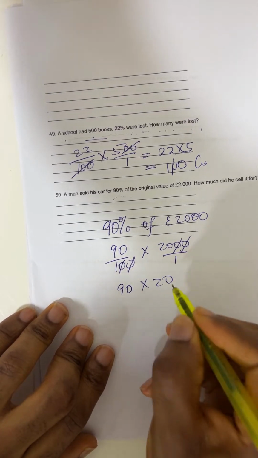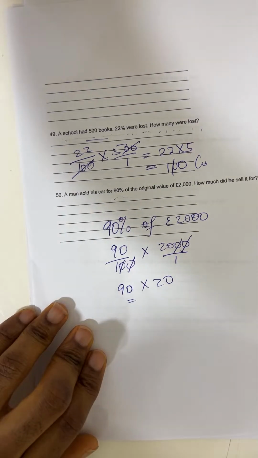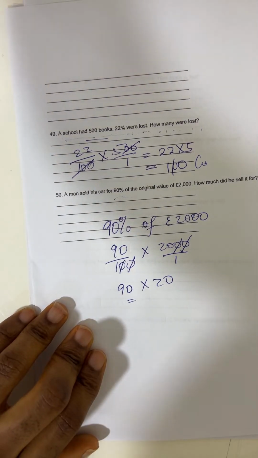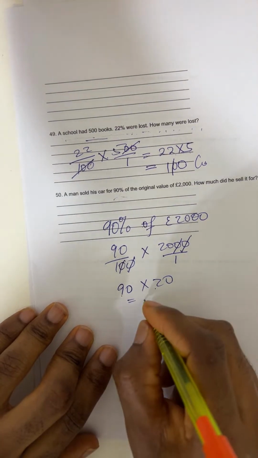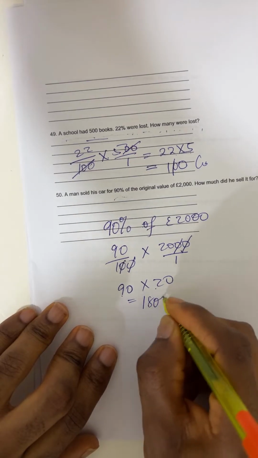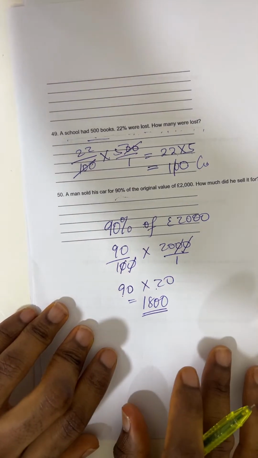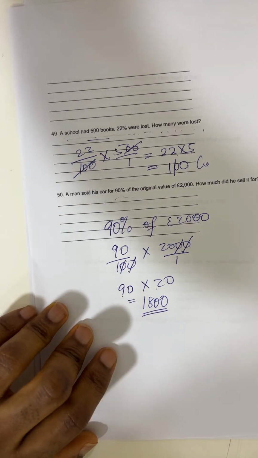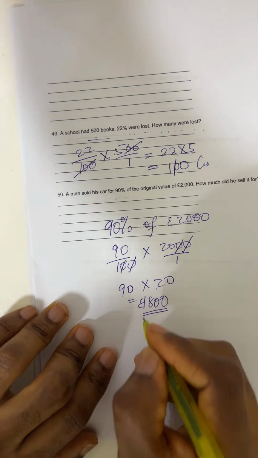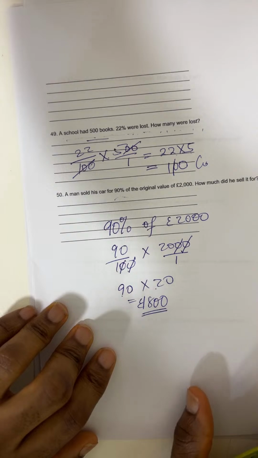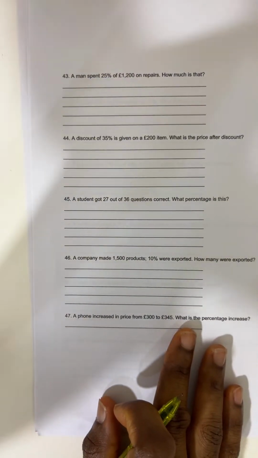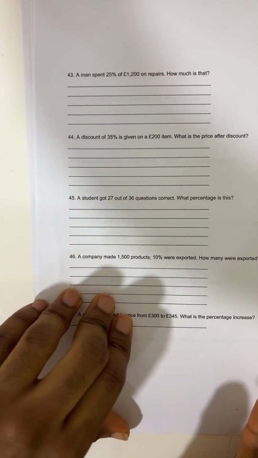times 20. So what's 90 times 20? It is very simple. Okay? You do 9 times 2 is 18. You have 18. You just add two zeros. So the man sold the car at the cost of £1,800. Okay? So that's it. At the cost of £1,800.